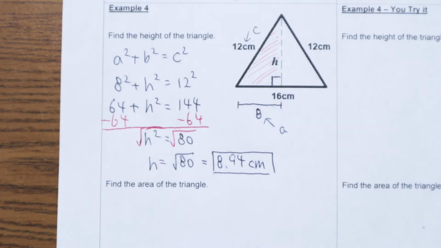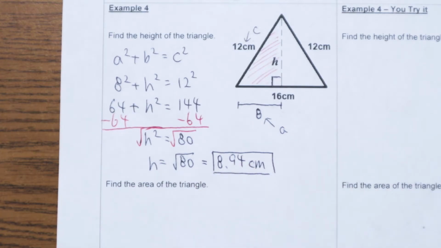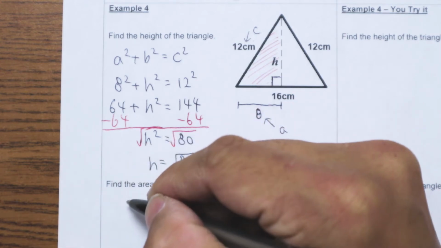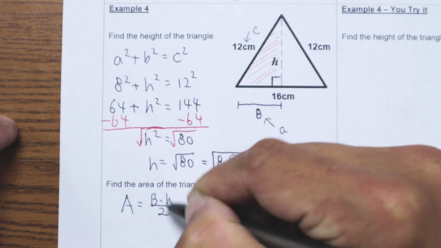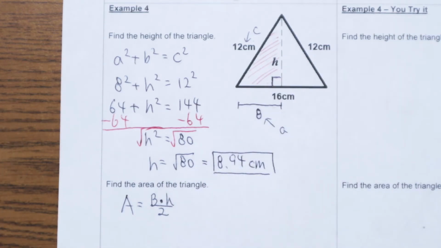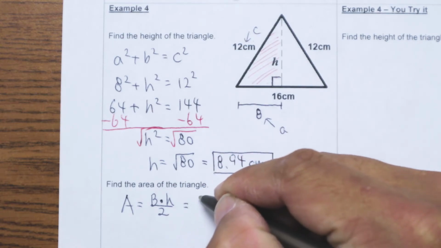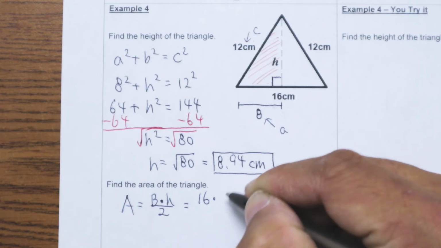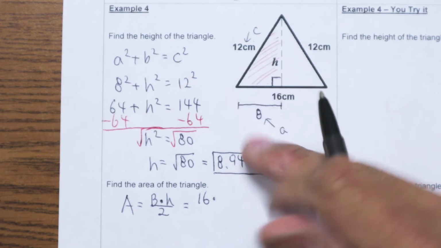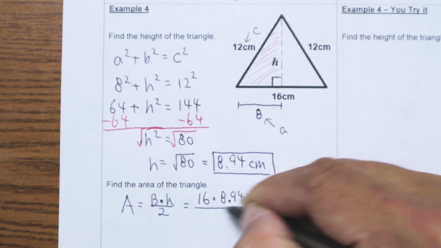The second part is, now you know that the height is 8.94, you're able to find the area of the triangle. To find the area, recall that the formula to find the area of a triangle is A equals base times height divided by 2, or 1/2 times base times height. We know that the base is 16, so we're going to substitute the capital B with 16. And then the height is the number that we just found in the first part, which is 8.94. And then at the end, once you multiply them, you divide by 2.